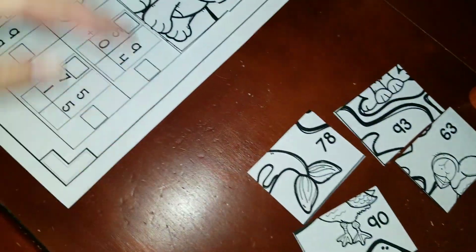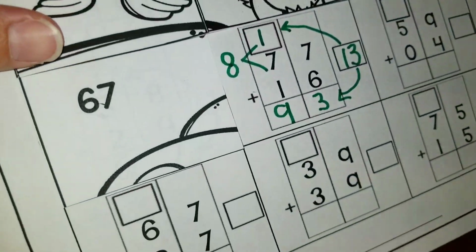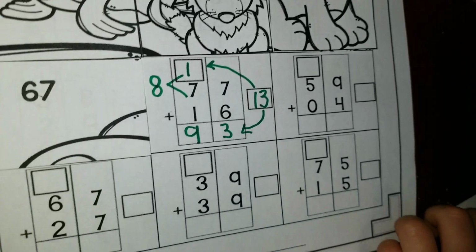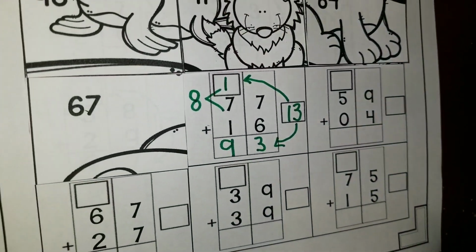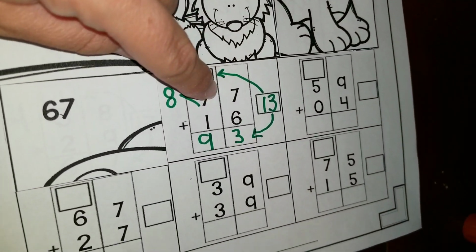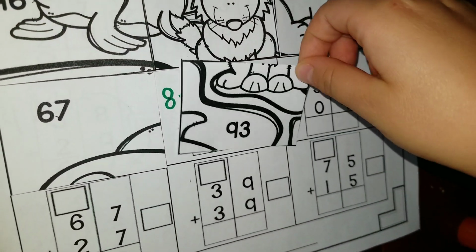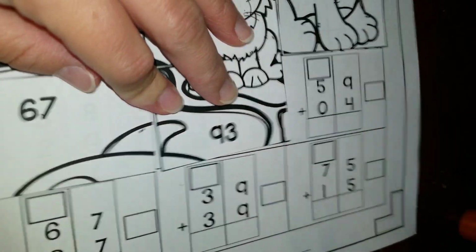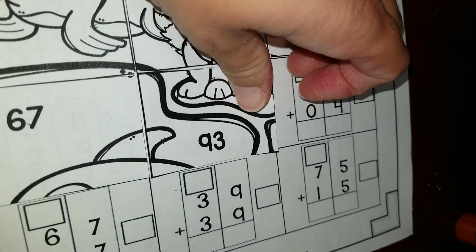So we're going to glue it right here. We're going to put some glue in it, and we're going to glue it right here on top of 93. It's going to be the legs of the polar bear, right?